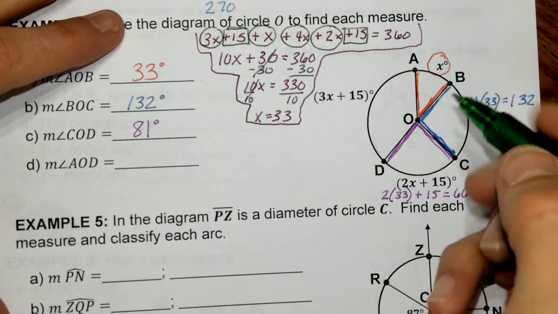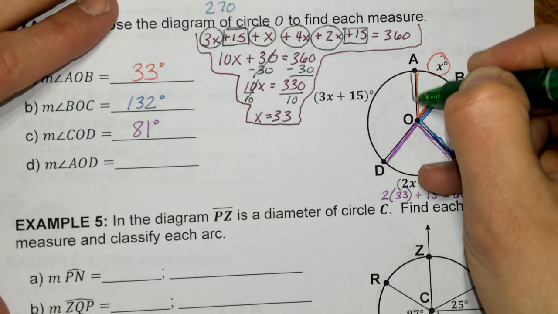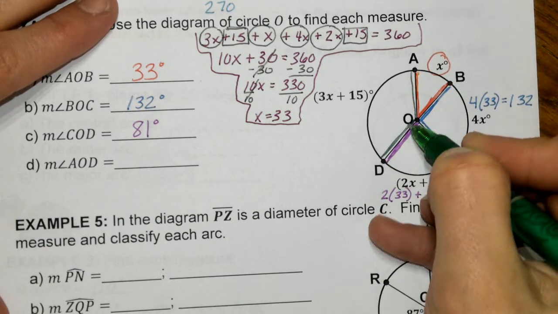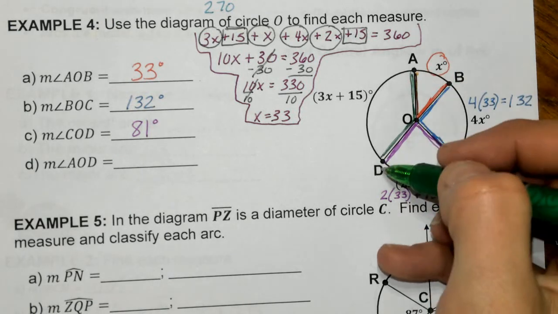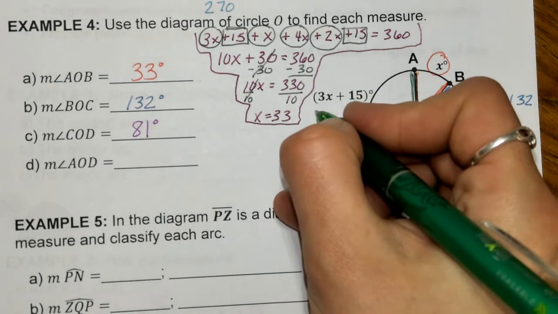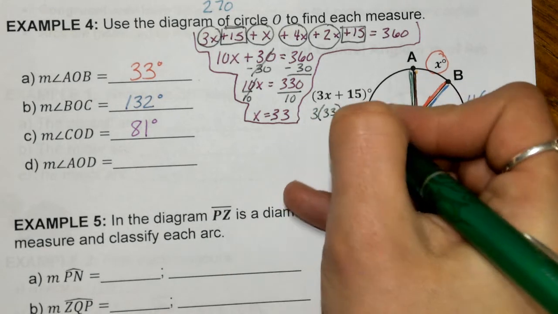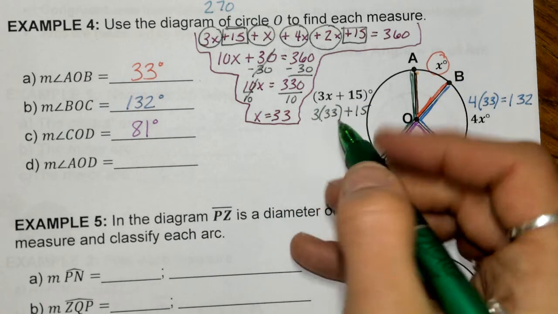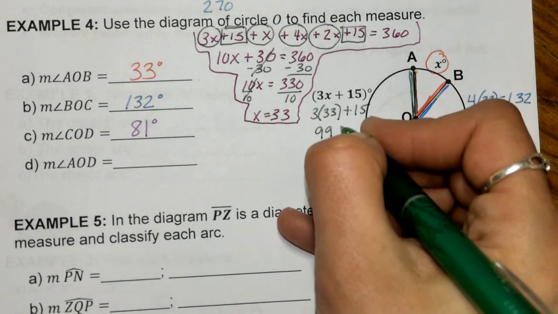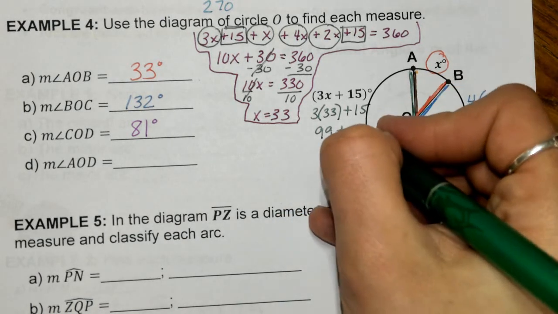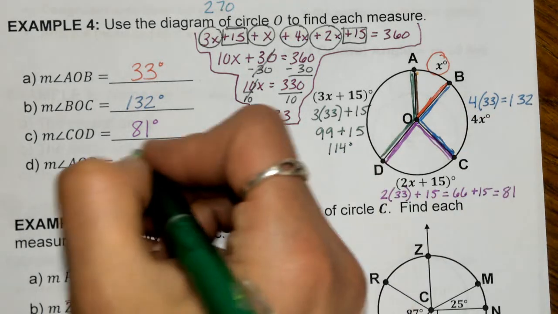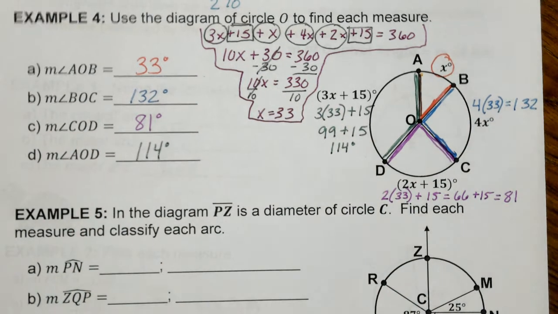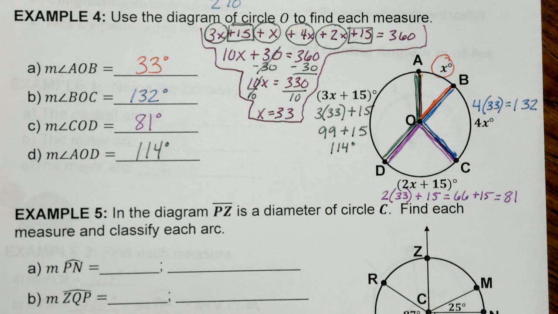The last angle we're going to look at is angle AOD. So this last central angle, and the arc that corresponds with it. Again, we take x out and substitute in. Our 3 times 33 gives us 99. We add that to the 15, and this is going to end up being 114 degrees. And then check. These are all 4 of the central angles. Add all 4 together, you're going to get 360, so you know you're good.